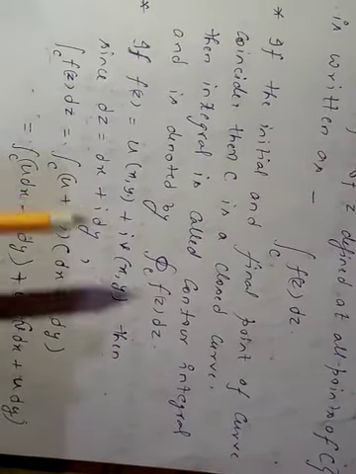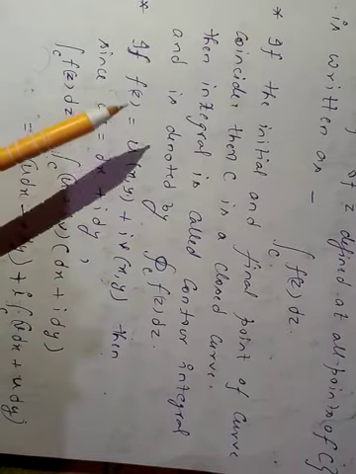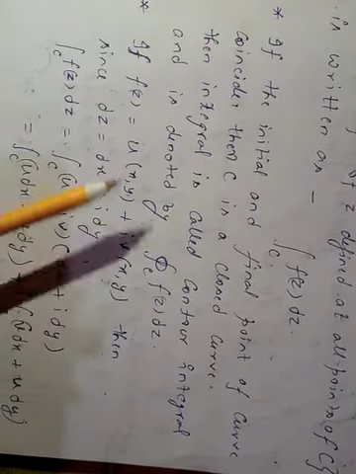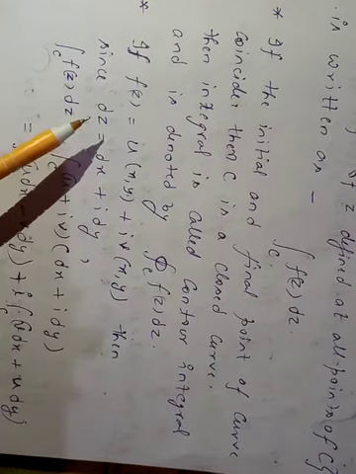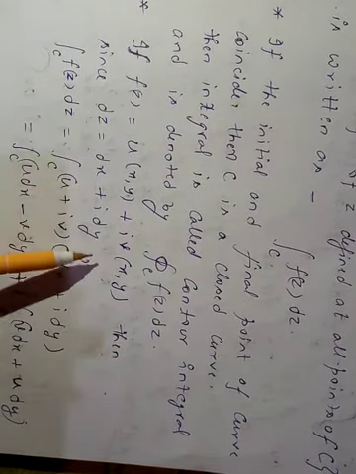Now if f(z) is equal to u plus iv, suppose the complex valued function is written in this way, then as we know z is equal to x plus iy, so dz is equal to dx plus i dy.